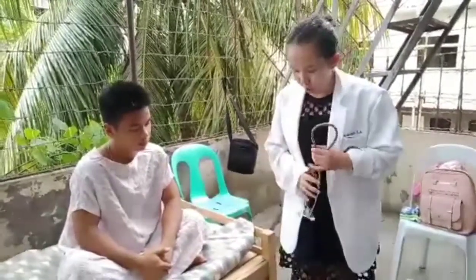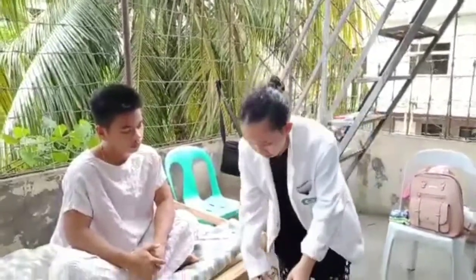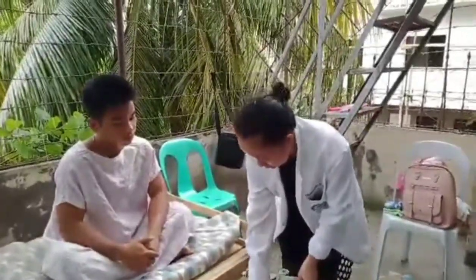Then you can also get the blood pressure of the patient. Always remember, when taking the blood pressure of the patient, you can take it in 3 ways: sitting position, supine position, and standing position. Then, after that, you can start the head-to-toe assessment of the patient. Now, I will start assessing the patient's head and face.